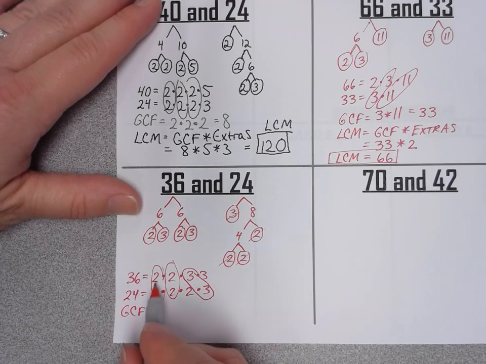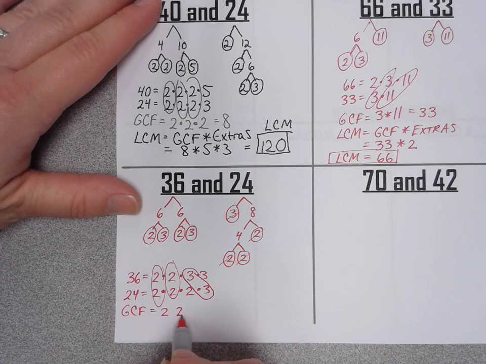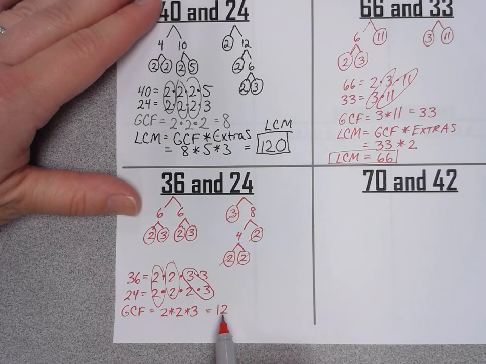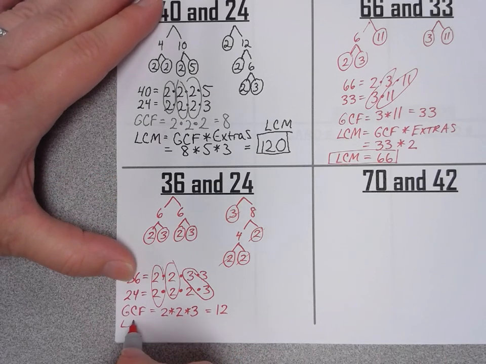So, one pair of 2s, record it once. Another pair of 2s, record it once. Another pair, but it's a pair of 3s, record it once. Remember, we get to multiply here. What is 2 times 2? 4. What's 4 times 3? 12. The greatest common factor is 12, meaning they both share a 12 in their factor list. That's great, but I don't want the GCF today. I want the LCM.